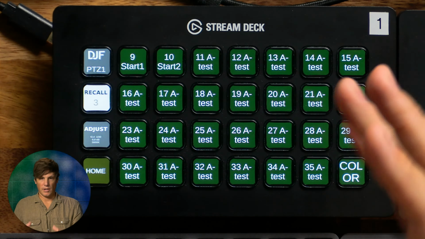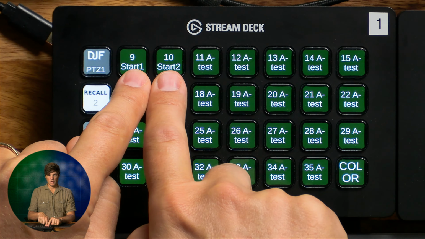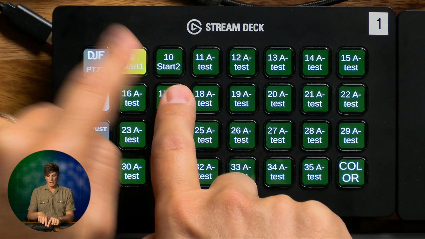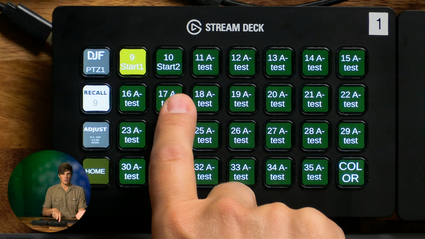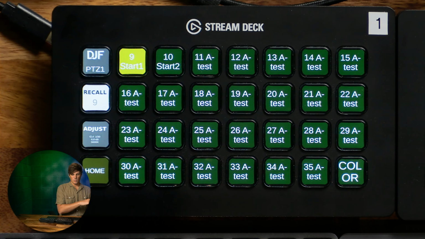What I can do also is, I'll show you in my loop armed, if we go to recall, you can also update it on the go. You don't have to stop the preset and go to the next one. So over here I have presets 9 and 10, which is my start positions 1 and 2 basically. And so if I hit 1, it's gonna do a slow pan across to preset 1.